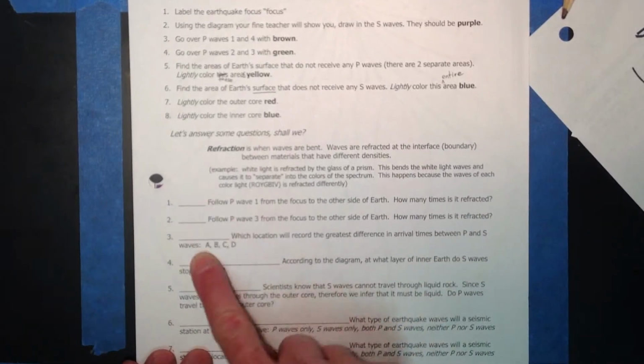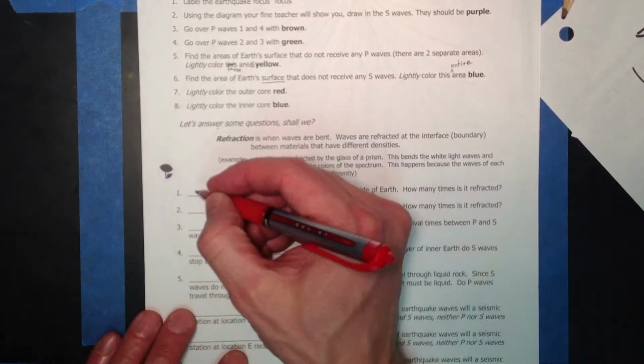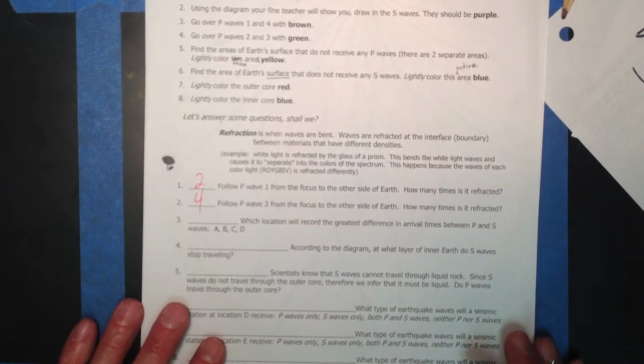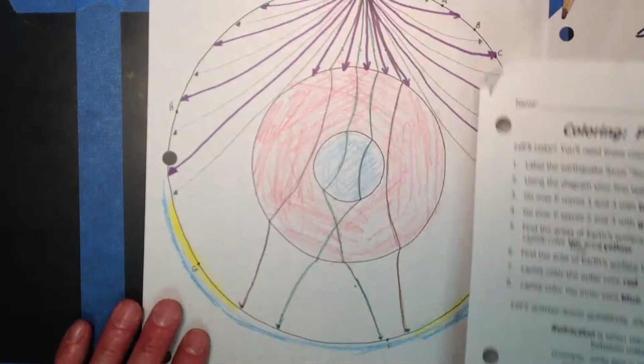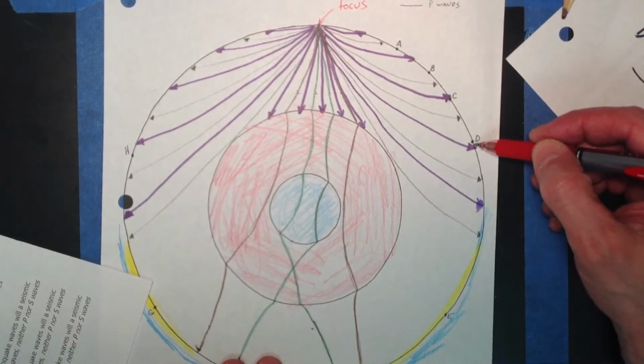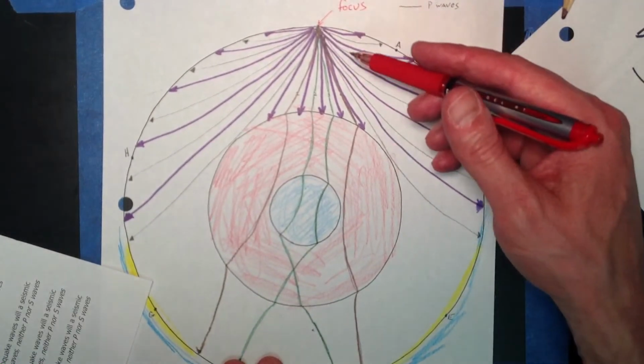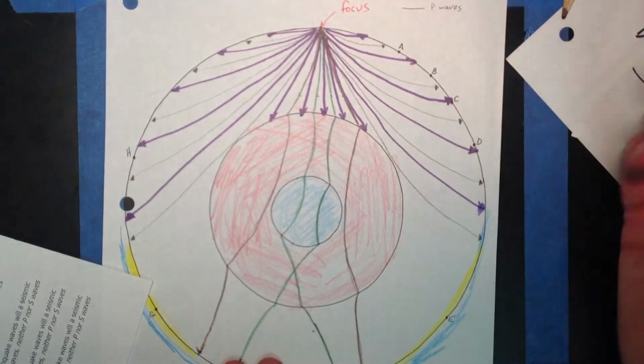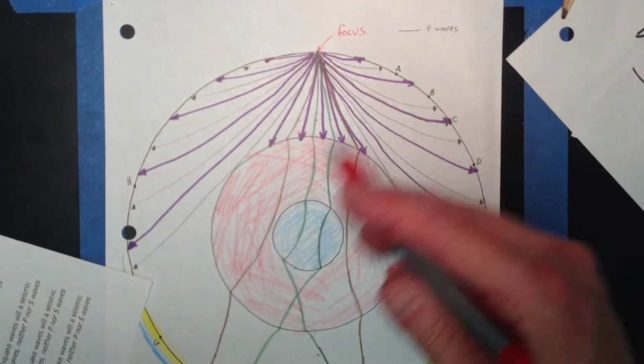So, let's just go through some of the answers here. Talk about refracting. This is just really getting you through how many times it gets refracted. We kind of did some of that. Which location will record the greatest difference in arrival times between P and S waves? A, B, C, or D? If the focus is here, D is going to have the bigger difference because they're further apart. P waves travel faster, S waves travel slower. You have to know that about the S waves. It's not going to be obvious from this diagram, but I think a lot of people know that already.